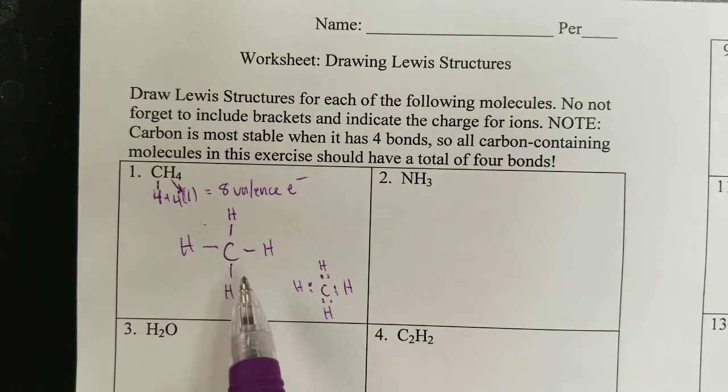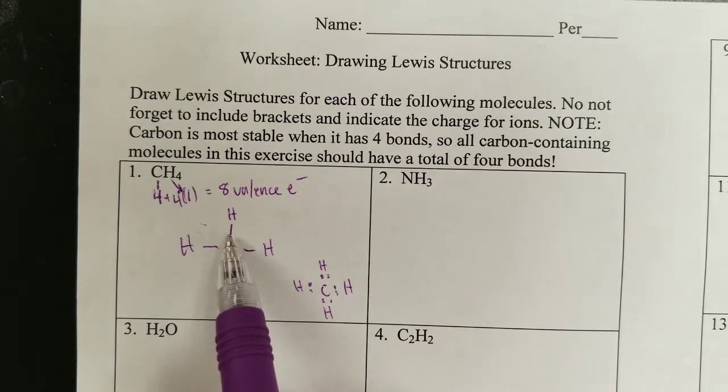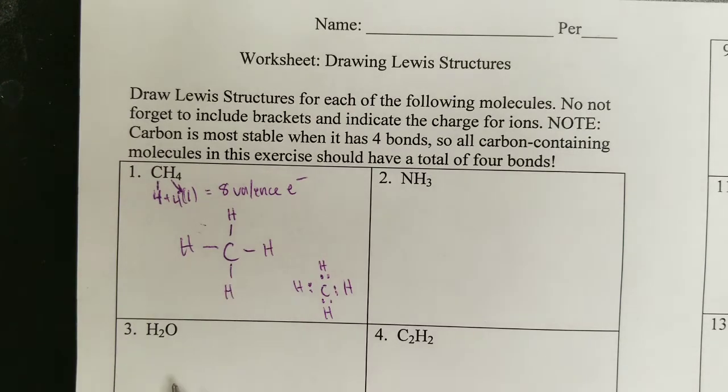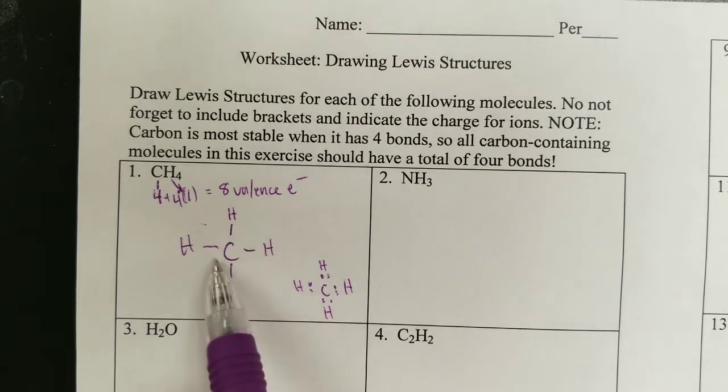The reason why you don't use this for ionic compounds, by the way, is that this shows that 2 electrons are being shared here, 2 electrons here, 2 electrons here, 2 electrons here. Ionic compounds don't share electrons. They give electrons or receive electrons, but they don't share. So sharing electrons is what we've got here.